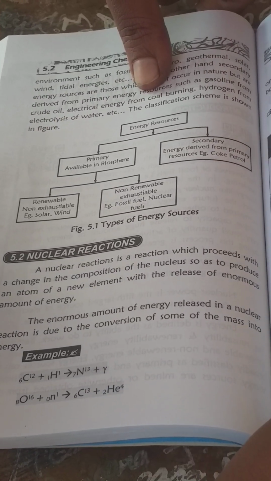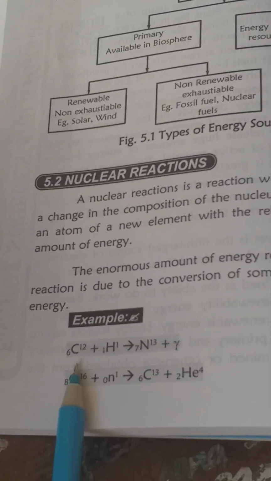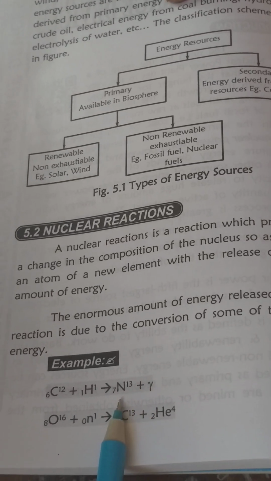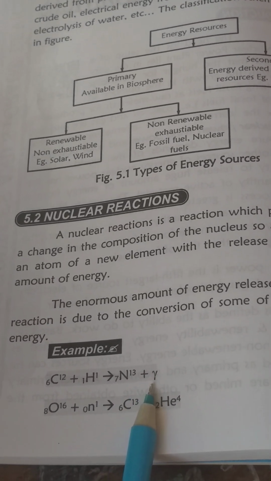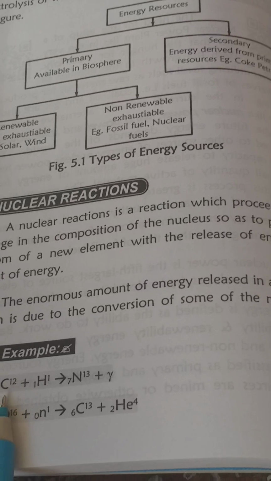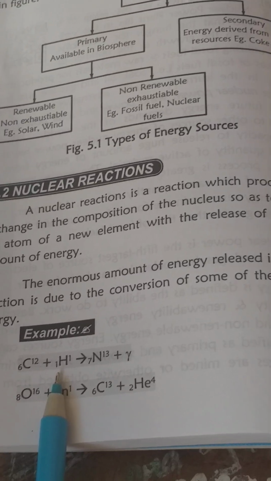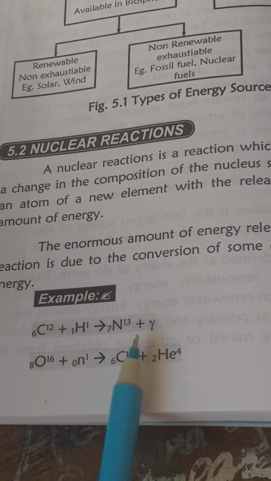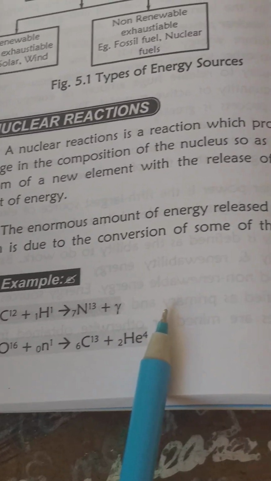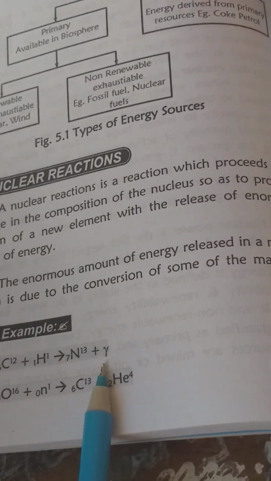As an example for a nuclear reaction, carbon 12, a radioactive element, reacts with a hydrogen proton to form nitrogen 13(7), which is another radioactive element, with the liberation of gamma radiations. This is an example of a nuclear reaction. Any radioactive element reacting with protons or helium gets converted into a totally new element with the liberation of radiations plus a huge amount of heat energy. This enormous amount of heat energy liberated during the nuclear reaction is utilized for the production of electricity.